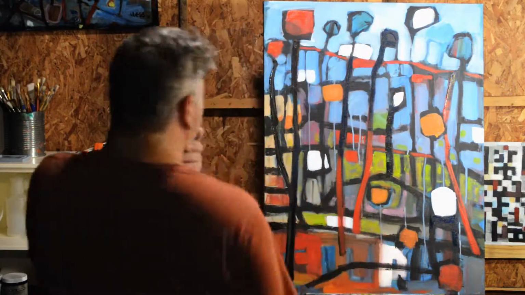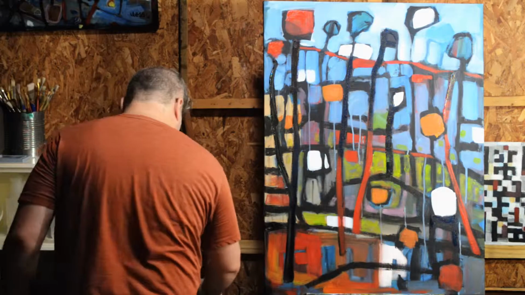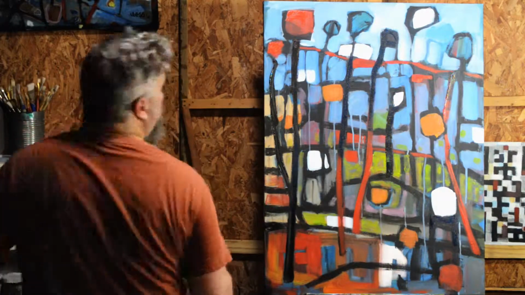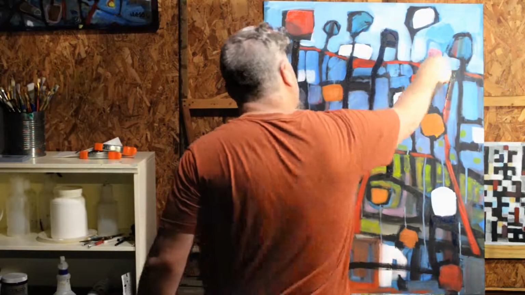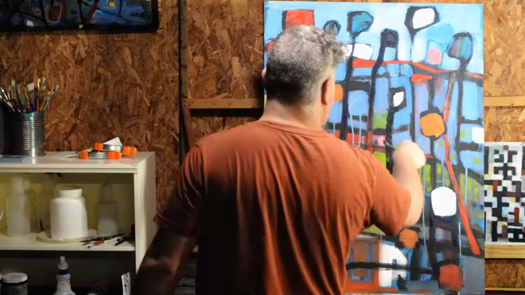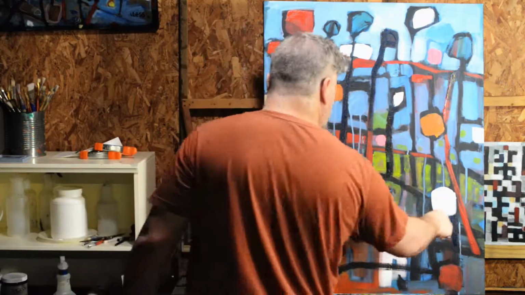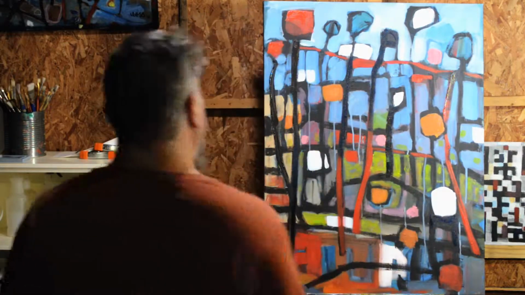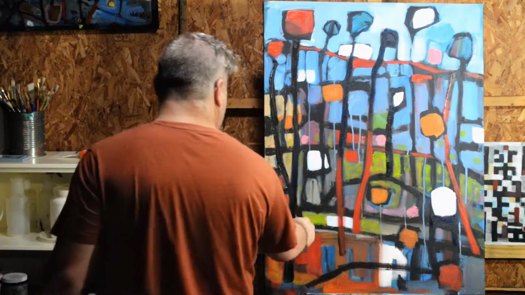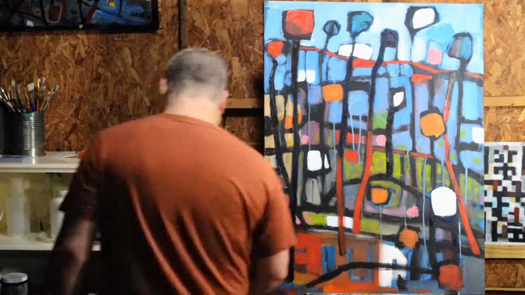Also, in adding all the reds along those lines, especially that top horizontal line, I wasn't totally happy with it. But as I recall, I had to let it dry and reassess it later to really be sure. Looking at it now, it's not so bad.